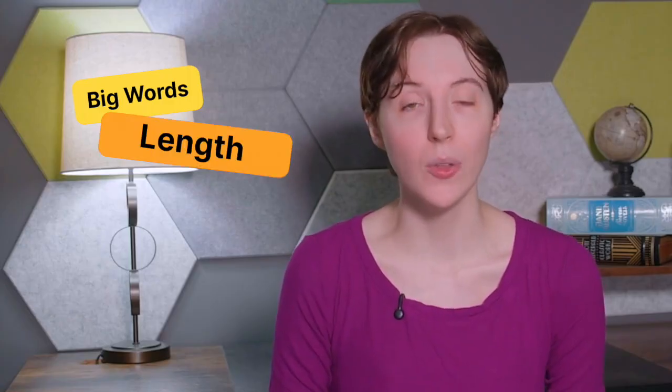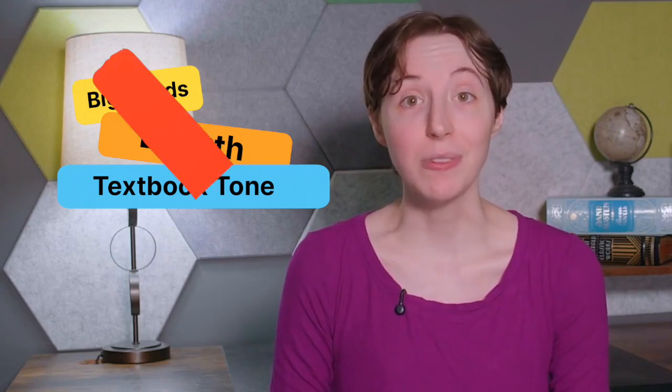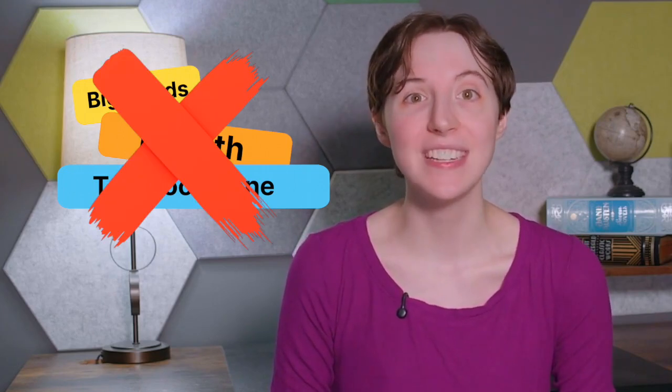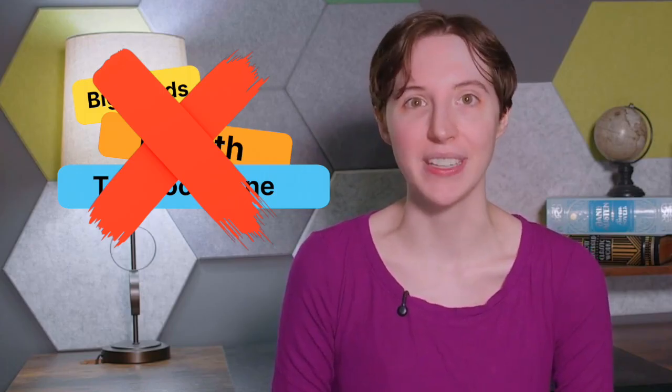And notice what's missing from that list. Being clever, being long, or sounding like a textbook. Raters aren't grading how impressive you sound. They're grading whether you develop a relevant idea in varied language accurately. Here's a structure that hits all 3 every time.